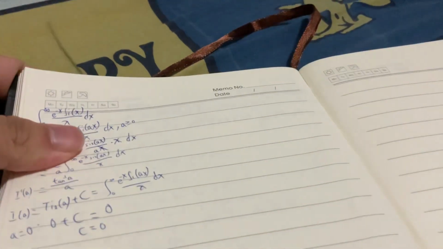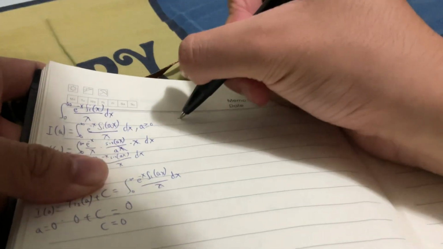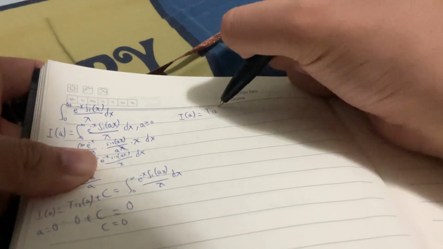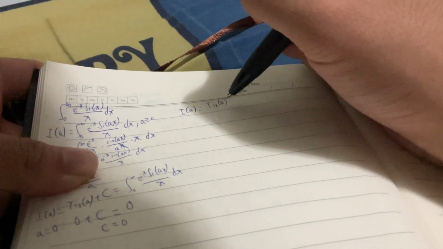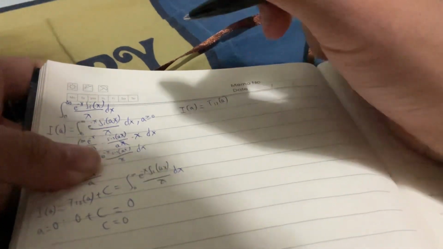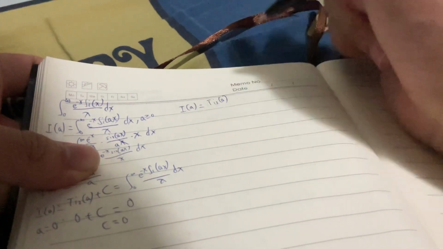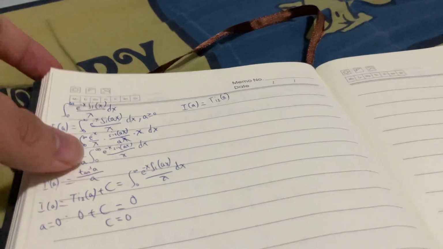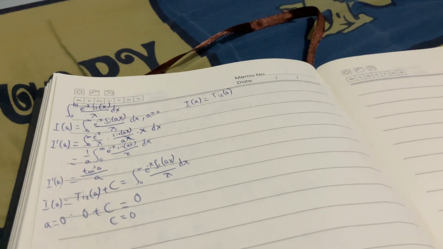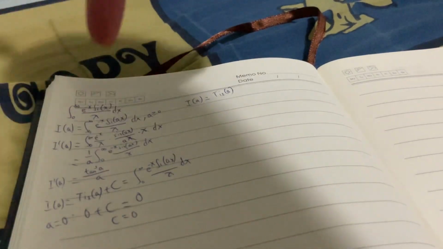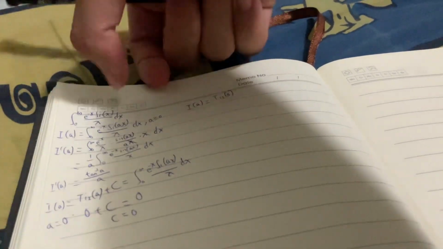So our I(a) is just equal to Ti2(a), the inverse tangent integral. Now we are going to plug in 1, because compared to each other, this a is just equal to 1.